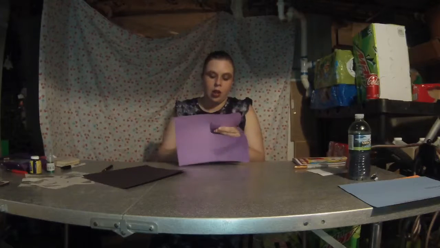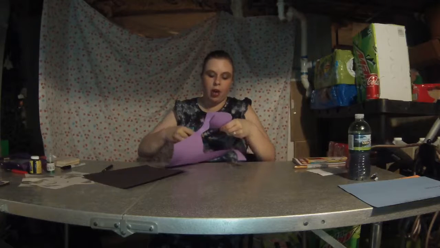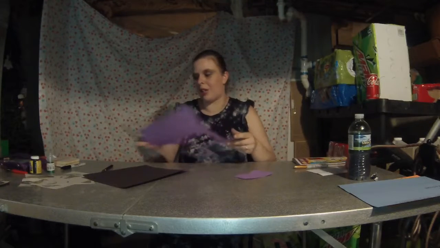I will also add a link to a printout of an umbrella top, because my umbrella tops are not that great.